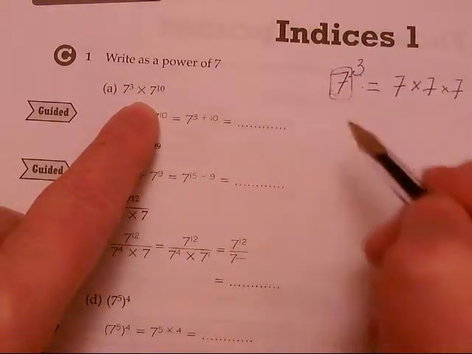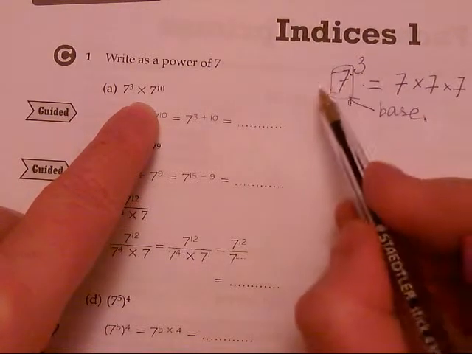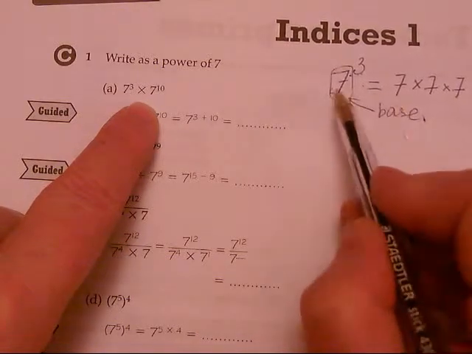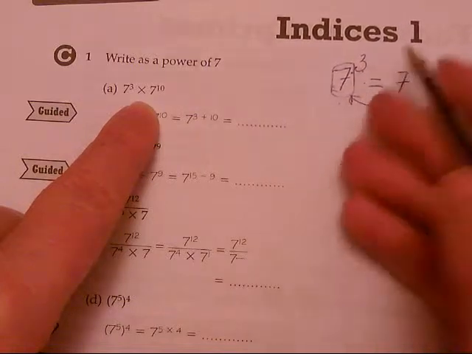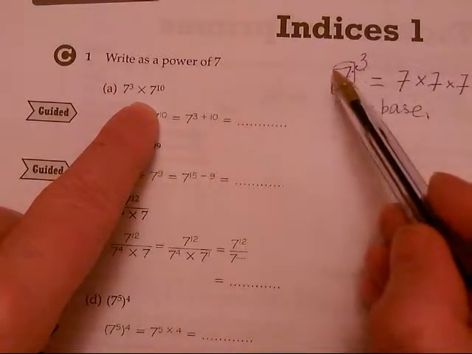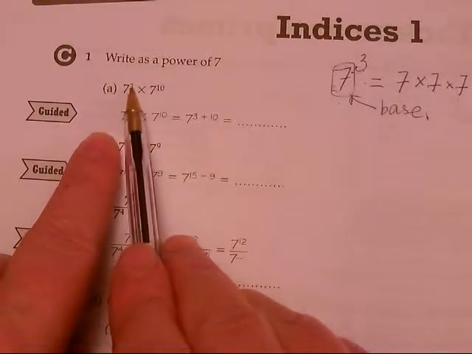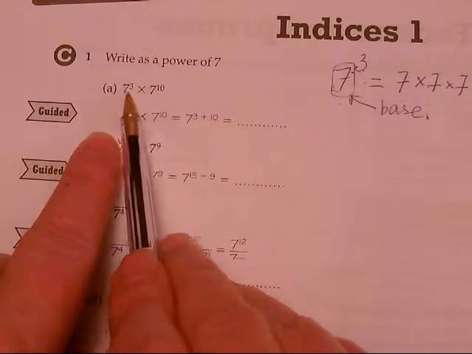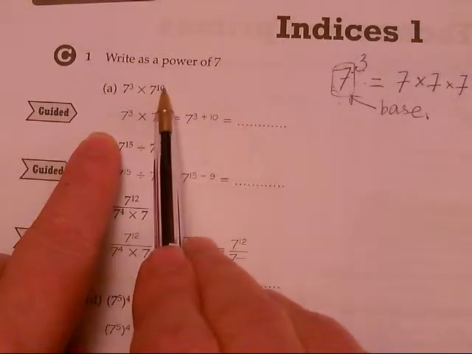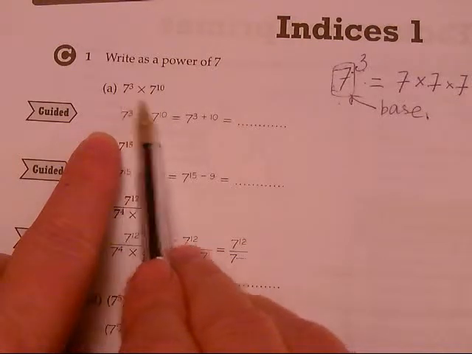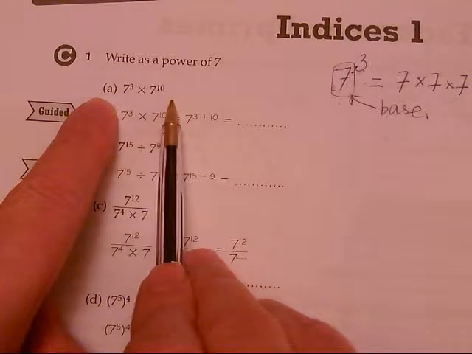7 is called the base. It is the main number. That's all about 7. The 3 is just a signal of how many times to multiply the base by itself. So when you see 7 to the power of 3 and 7 to the power of 10, it means you multiply 7 by itself 3 times, and you also multiply 7 by itself 10 times. So what you have here is 7 multiplied by itself 13 times altogether.